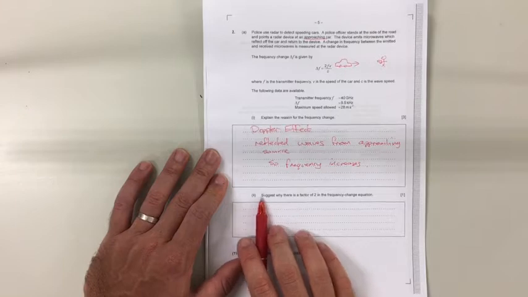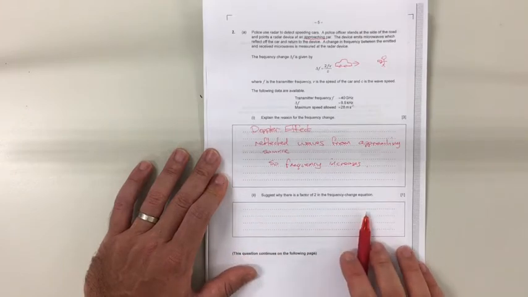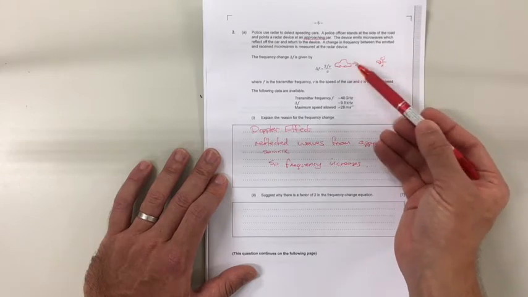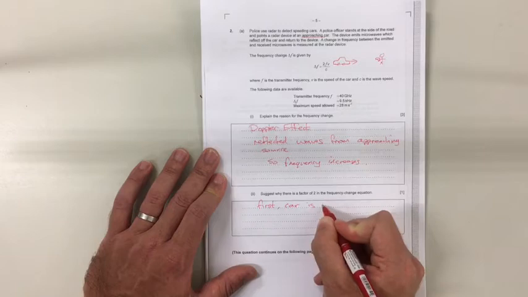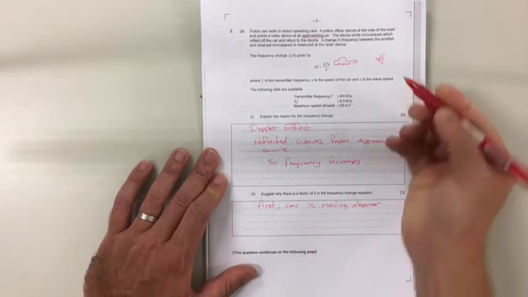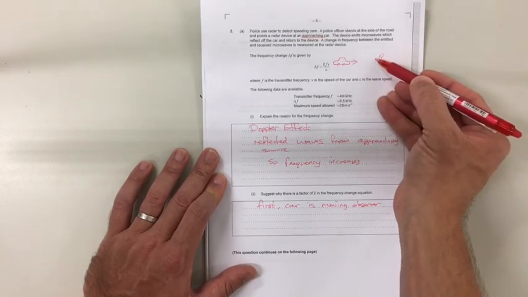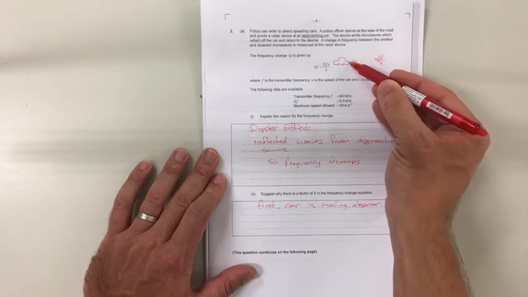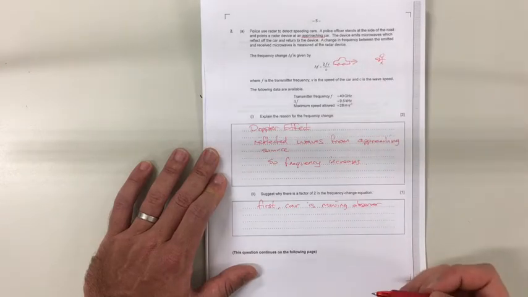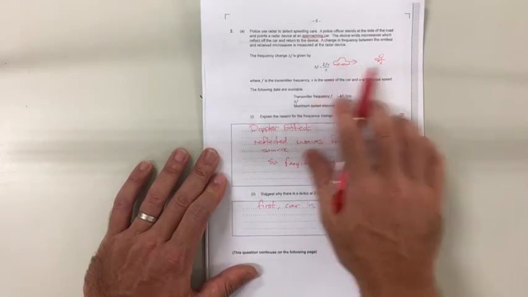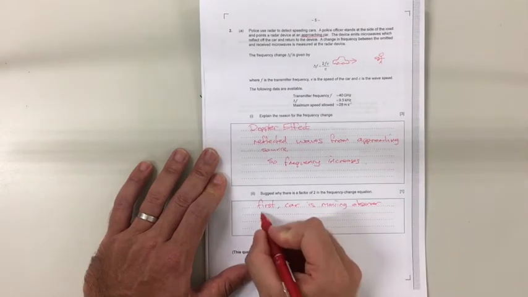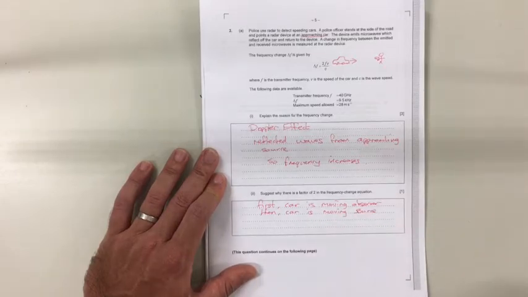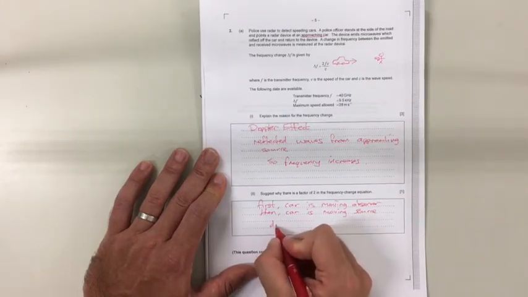Finally, on this page, suggest why there is a factor of 2 in the frequency change equation. Well, you need to take into account, first of all, the car is the moving observer. So as the car is the moving observer, the radar approaches the car, and the car is moving towards the source. And then when they reflect, the car is now the moving source. So the Doppler effect occurs twice.